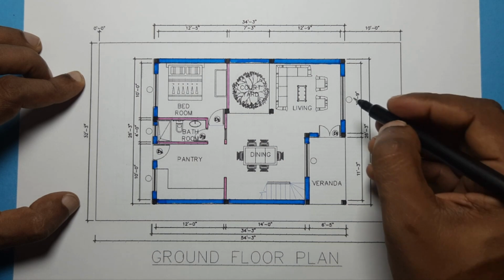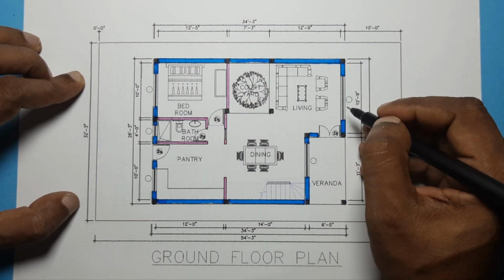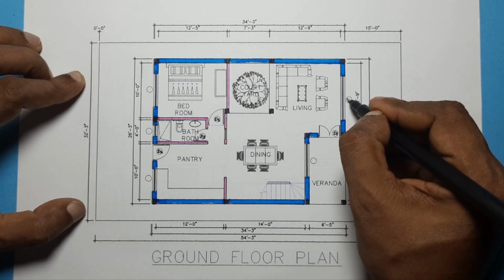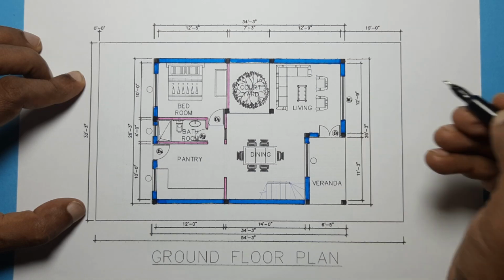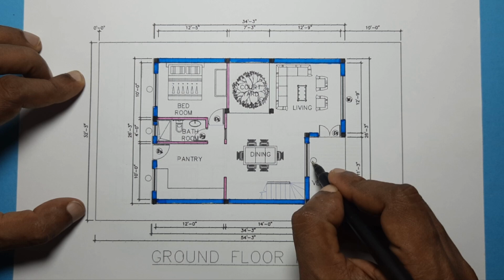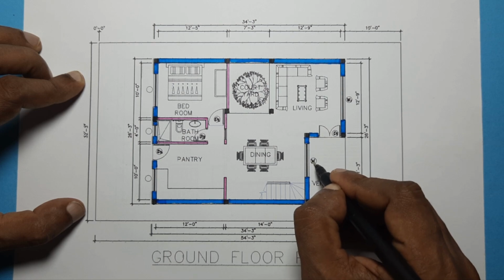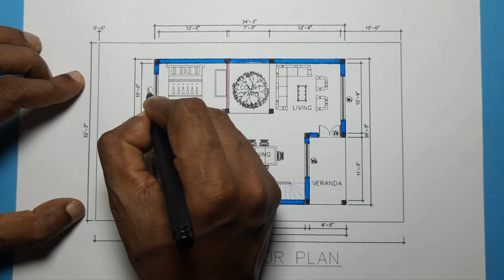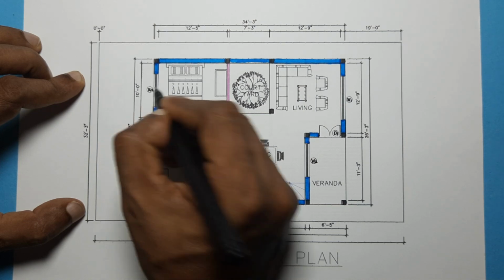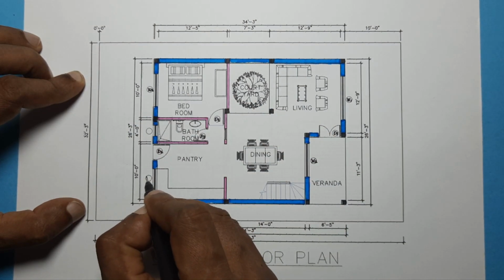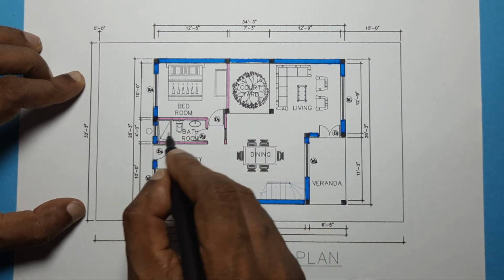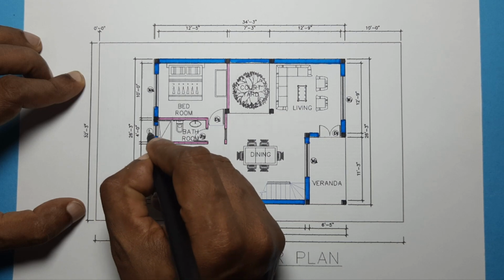Then the windows. The living room window will be W1. Dining room window will be W2. Again the bedroom window will be W2. Kitchen will be W3. And the toilet will have a fan light for ventilation.